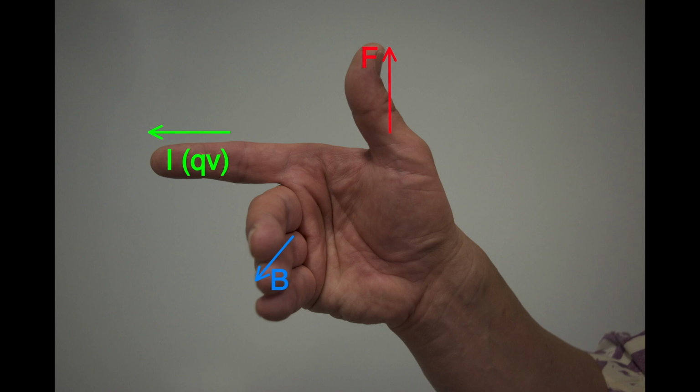You can see in this picture that I've formed the magic widget with my right hand. The way that I'm assigning it is that I put the force on my thumb. That's usually what we're trying to find. You'll align your index finger with the conventional current. So I for current goes with I for index finger. Conventional current is the same thing as the charge of a single particle times its velocity. And we will align the three field fingers with the magnetic field B. So a way to remember that is B field goes on the bird finger, B to B.